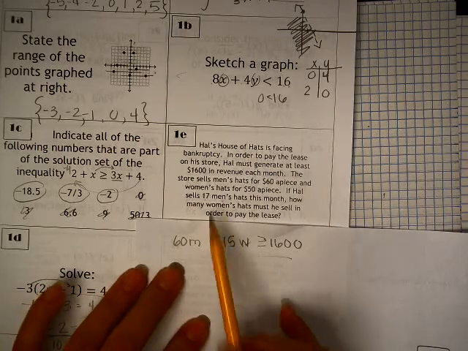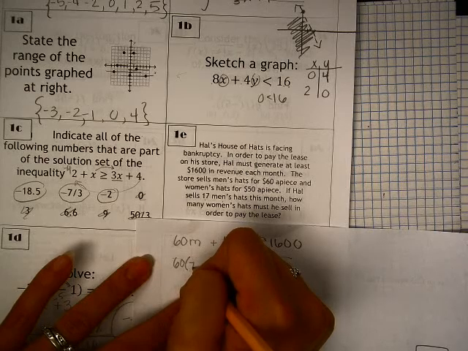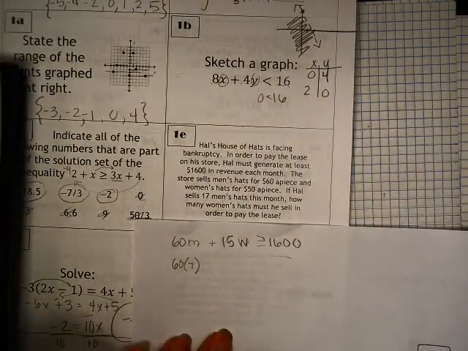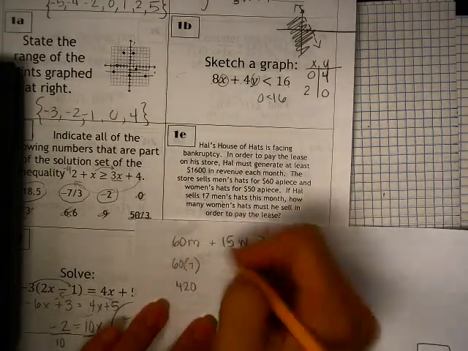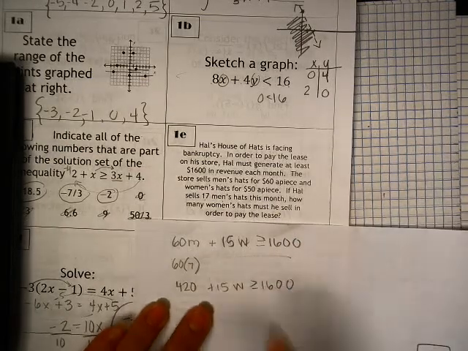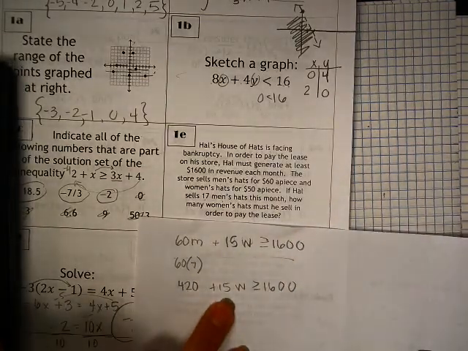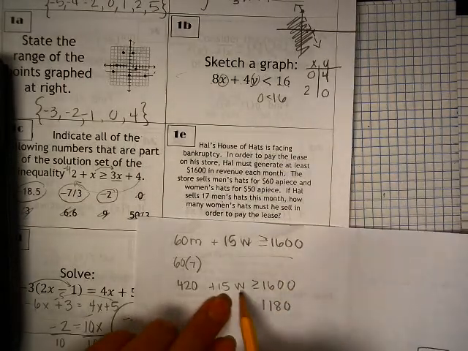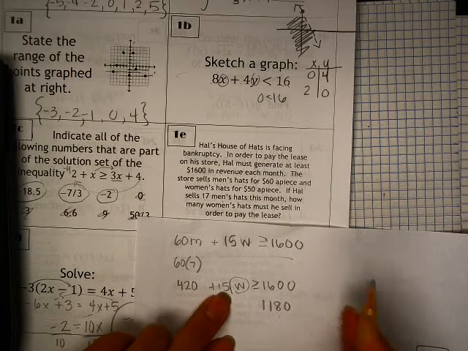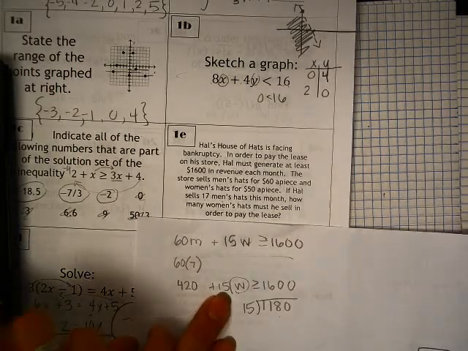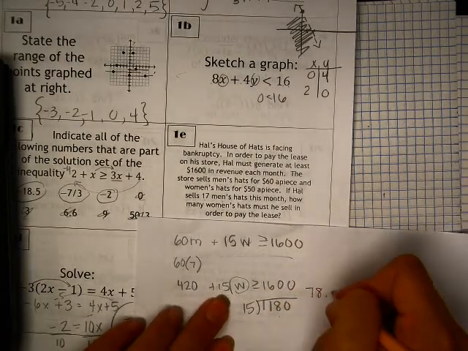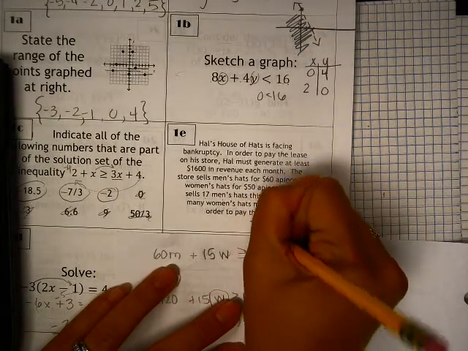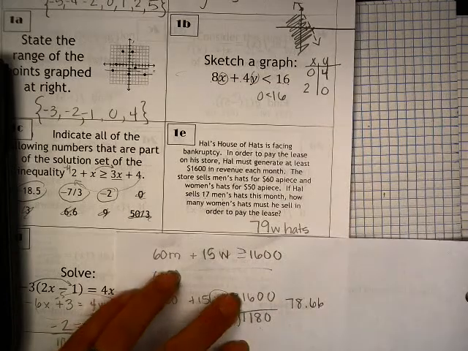And if we sell 17 of the men's hats, we would do 60 times the 7. And I need my calculator. Here we go. Which gives us what? 60 times 7 is 420. And so then I need to subtract that from 1,600, which is 1,180. And so now I need to figure out how many women's hats I need to sell. Well, they're each going to give me $15 each, so I'm going to divide by 15 to figure out how many I need. And I need to sell 78.66. Well, I can't sell 78.66, but I need at least that amount of money. So 79 women's hats are what I need to sell.